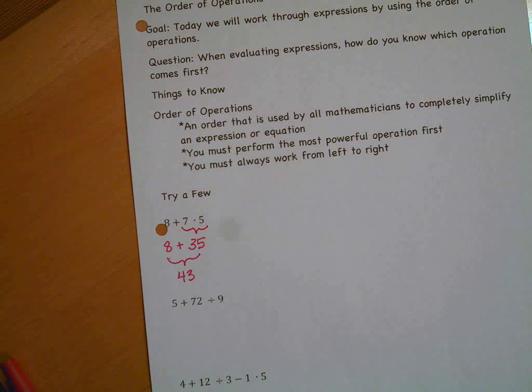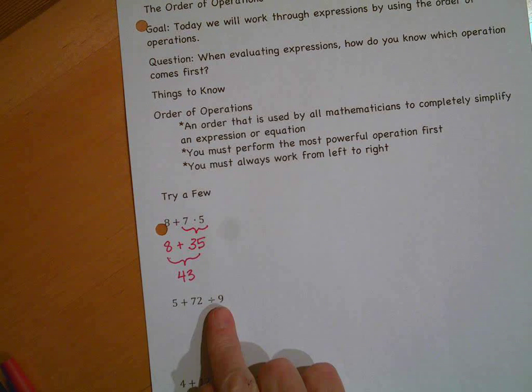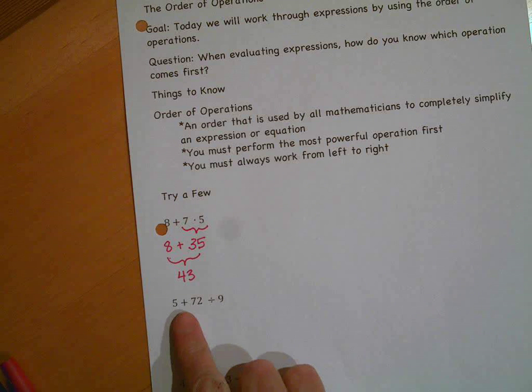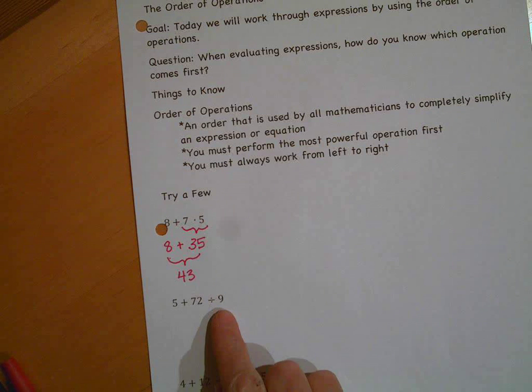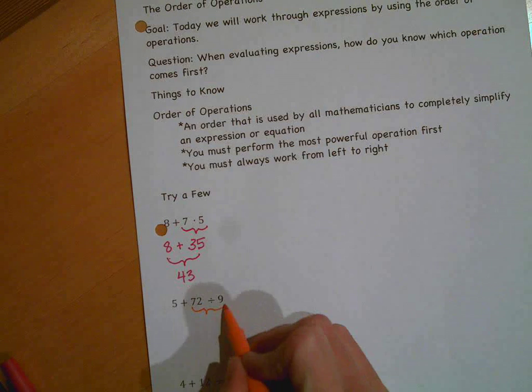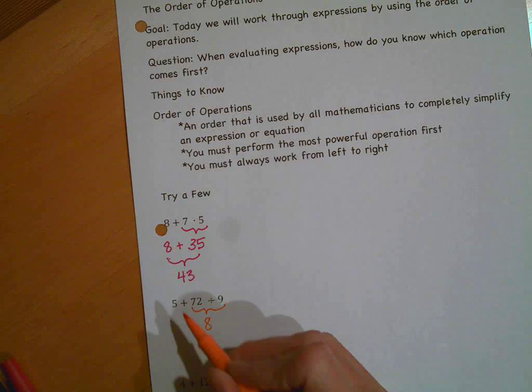Remember, order of operations, you always do the most powerful operation first, and we already determined that multiplying and dividing is more powerful than adding or subtracting. So again, I'm looking at what I have. I have 5 plus 72 divided by 9. Well, I know division is more powerful than adding, so I'm going to start there. So 72 divided by 9 is 8.